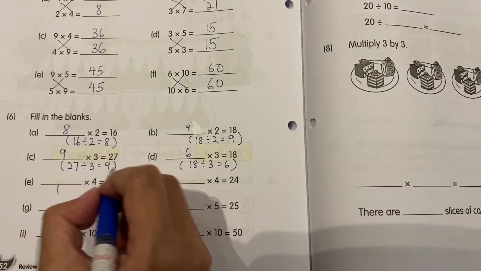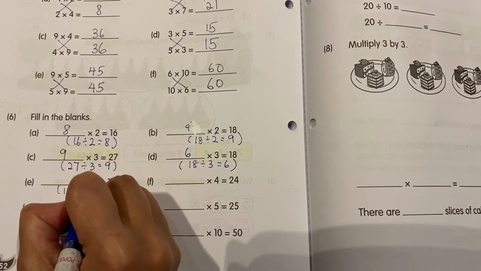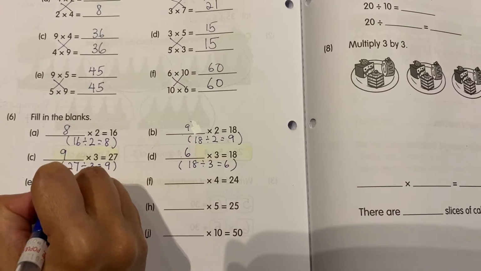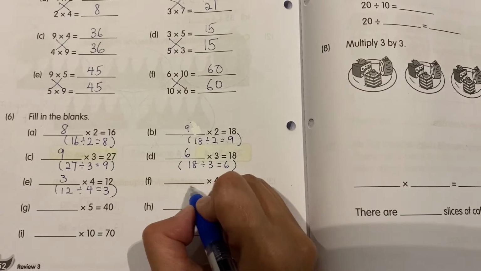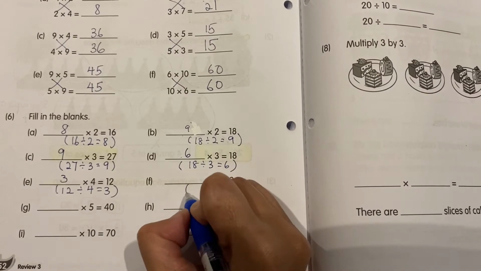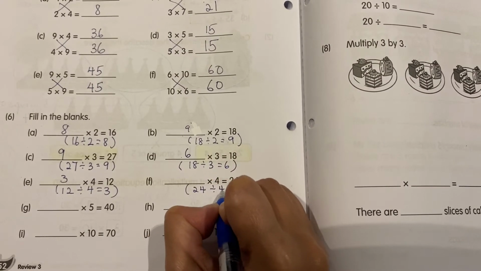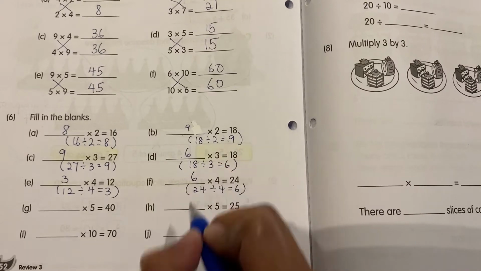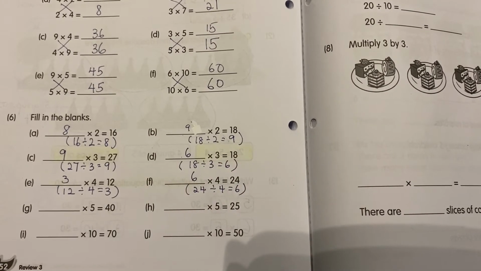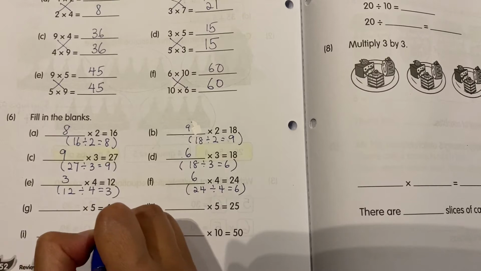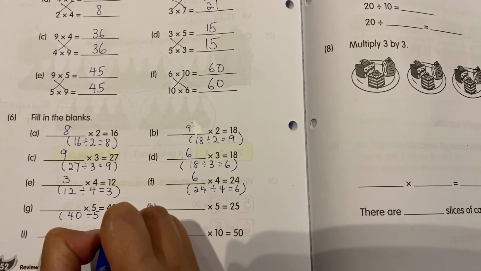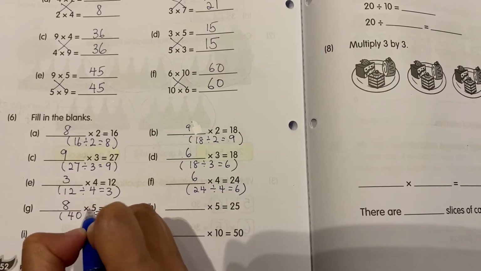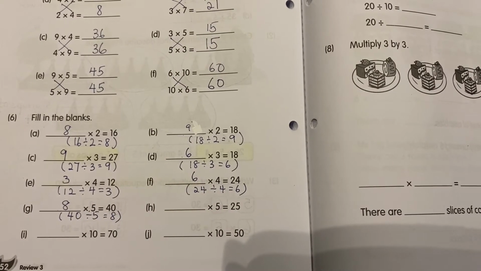What times 4 is 12? So it's 12 divided by 4. Your answer is 3. So 3 times 4 equals 12. What times 4 is 24? 24 divided by 4. Your answer is 6. So it's 6 times 4 equals 24. What times 5 is 40? So 40 divided by 5. Your answer is 8. So 8 times 5 equals 40.